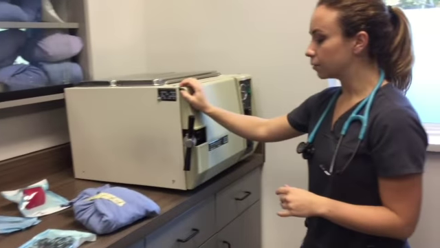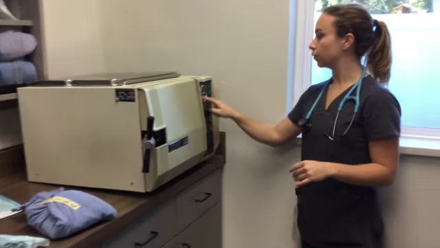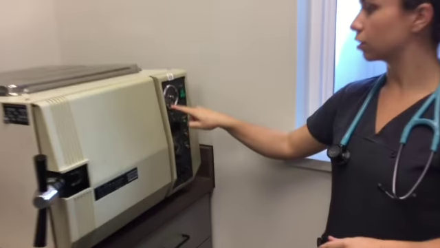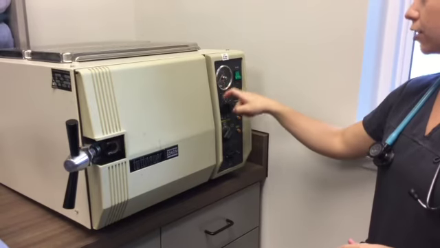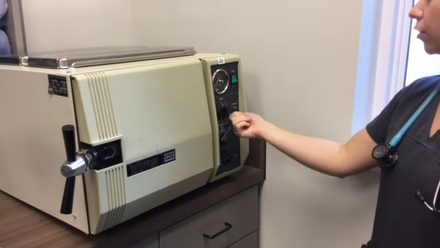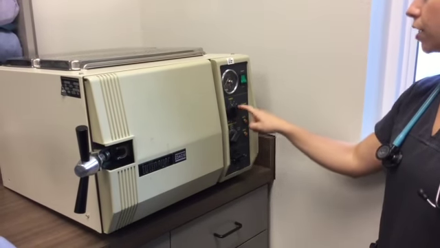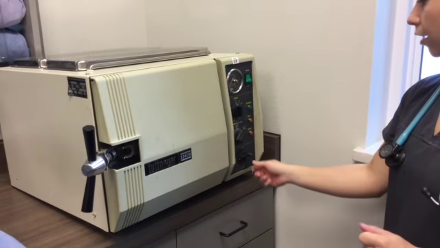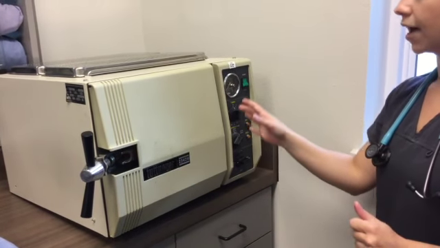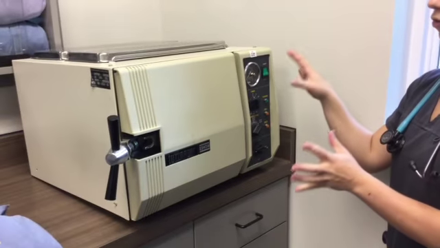So, like I said before, our pressure gauge is over here on this autoclave. We like to make sure that the pressure is reaching a certain amount and that our temperature is reaching a certain amount. And then we have our time dial, so 15 to 30 minutes depending on the packs that we're wrapping and autoclaving. And that's kind of how we know that the autoclave is doing its job.